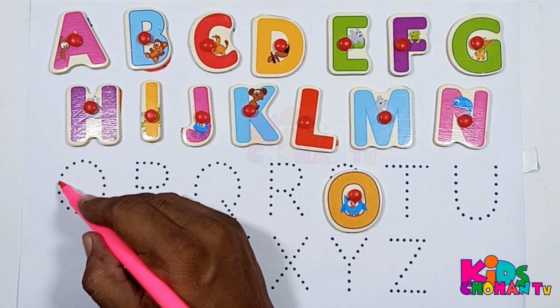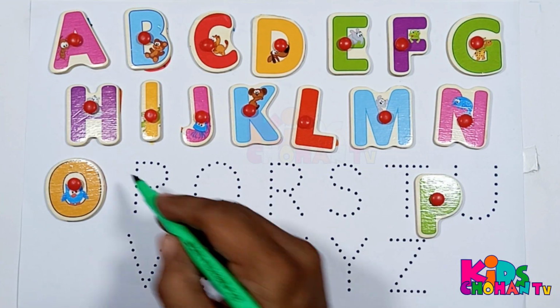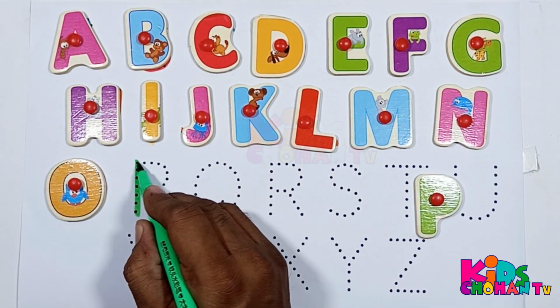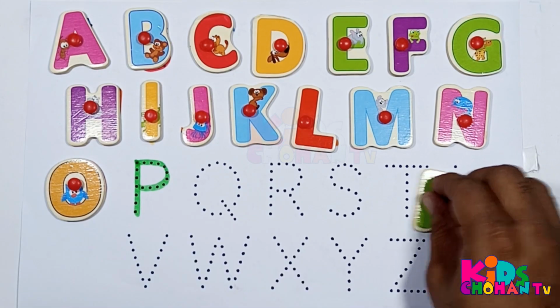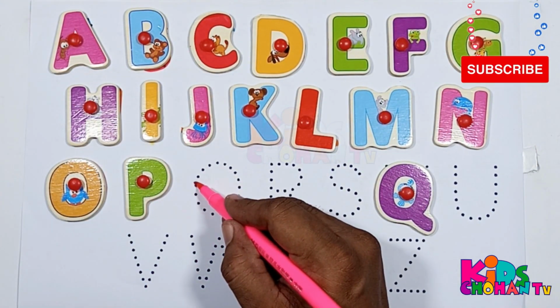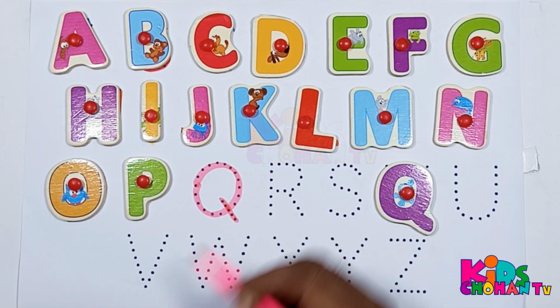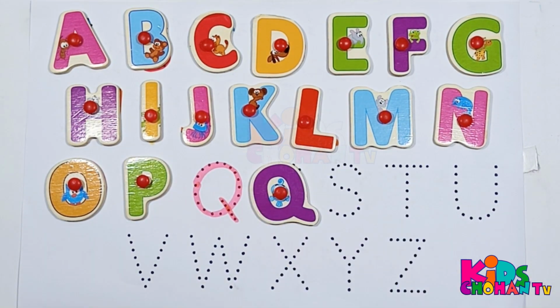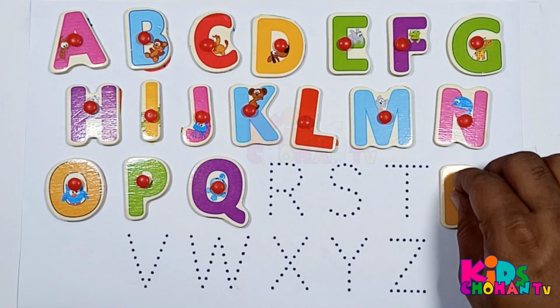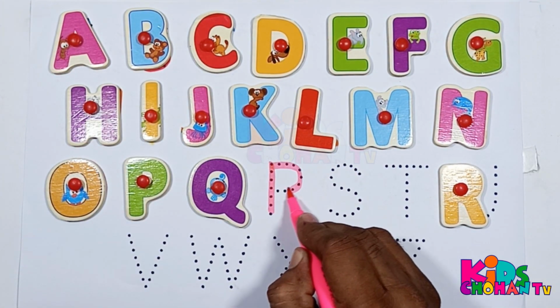O. Kids, this is letter O. P. Kids, we are tracing letter P. This is letter P. Q. Kids, we are tracing letter Q. R. Kids, this is letter R.